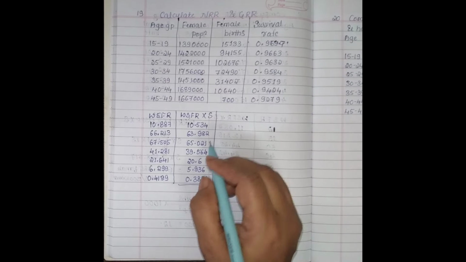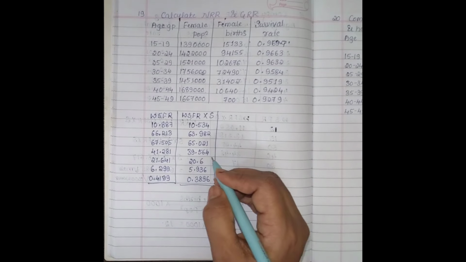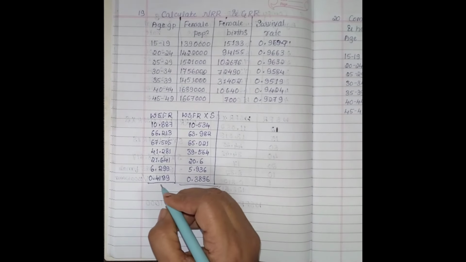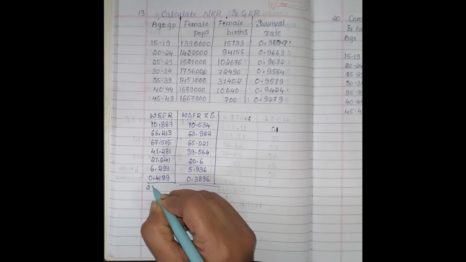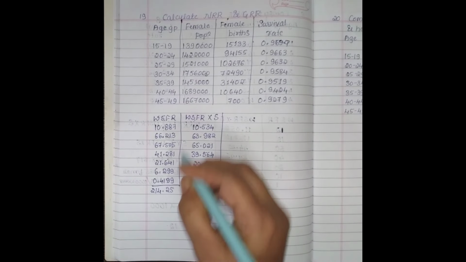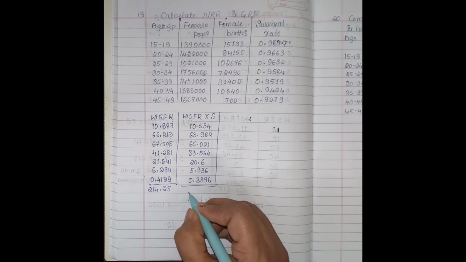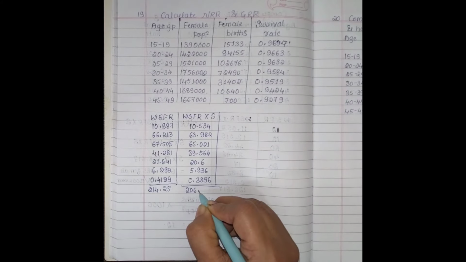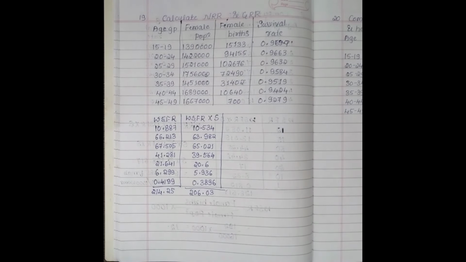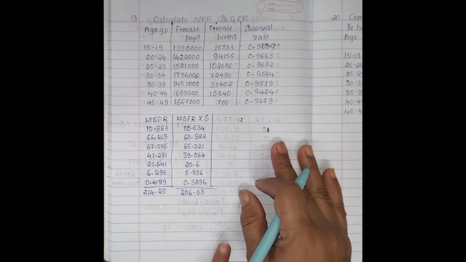Then after taking this WSFR total and WSFR into S total, this one is 214.25 is the total of this WSFR, and WSFR into S is 206.03. Then how to calculate GRR and NRR?